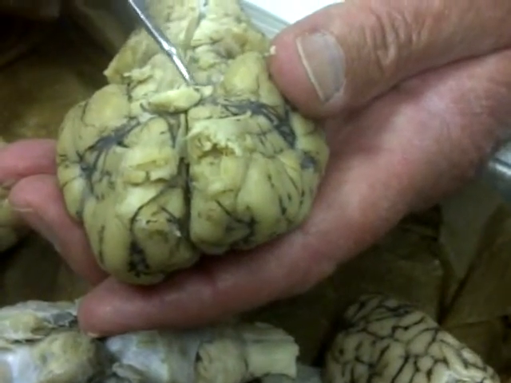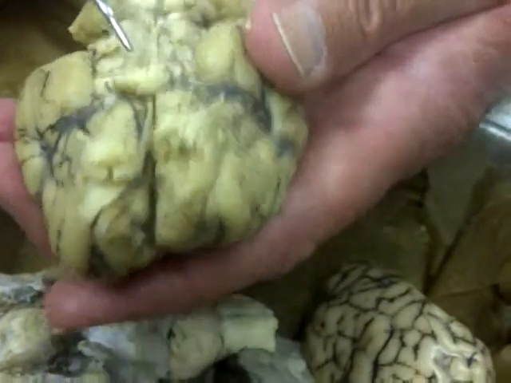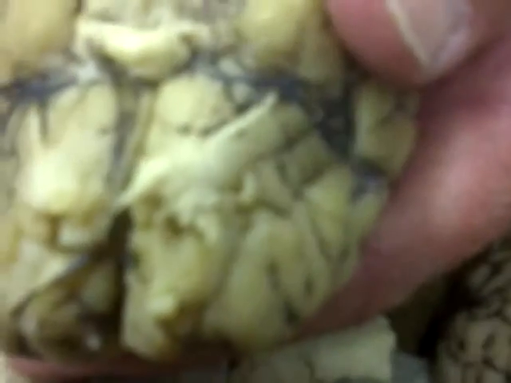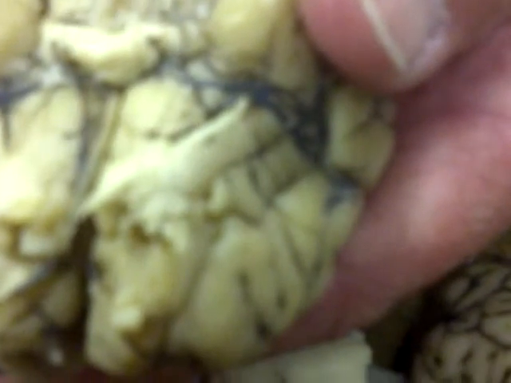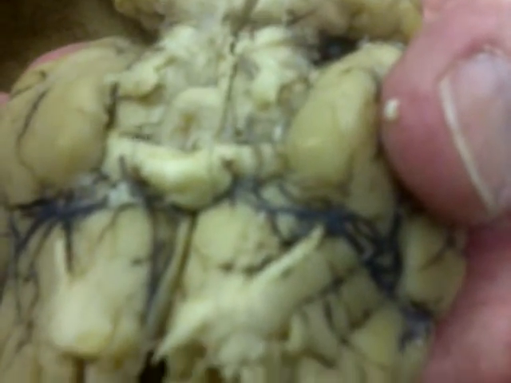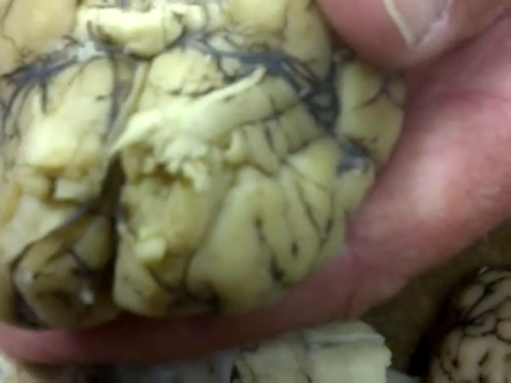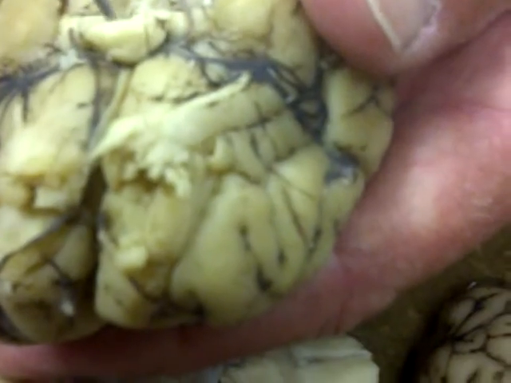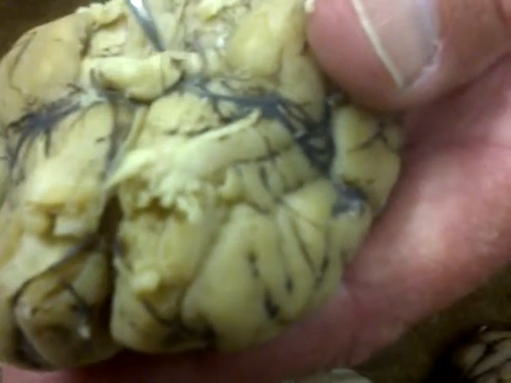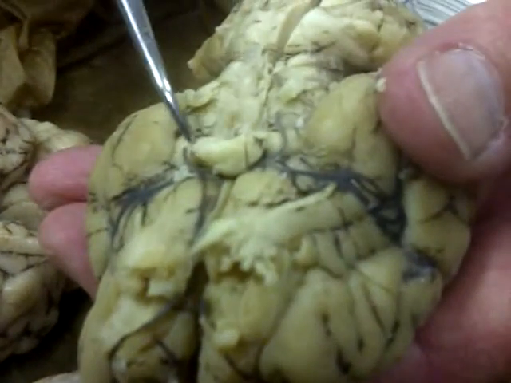These are the optic tracts. You've heard it said that your right side of the brain controls the left eye, and vice versa. Well, the optic tracts cross right here in the optic chiasma. The tracts lead right into the optic chiasma and cross.